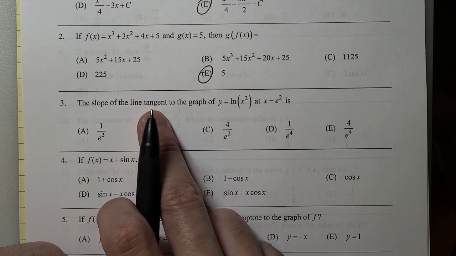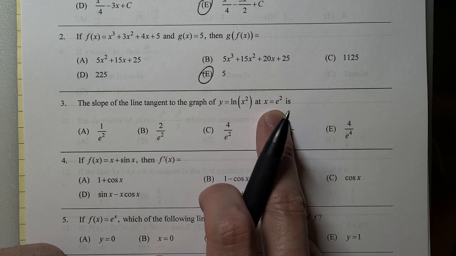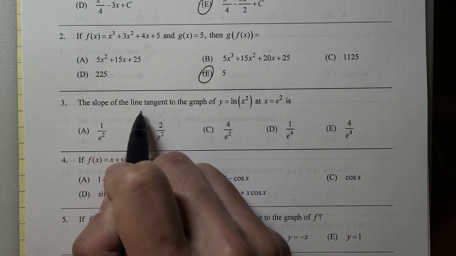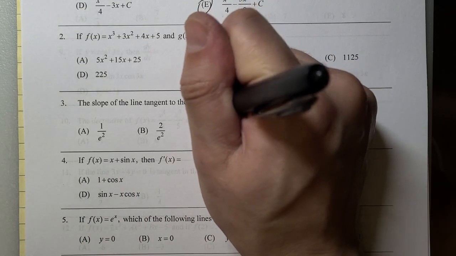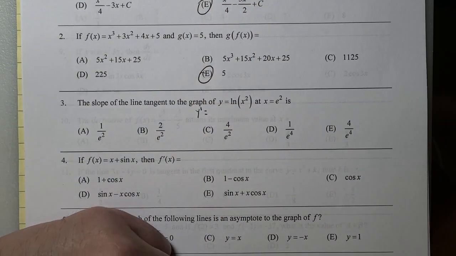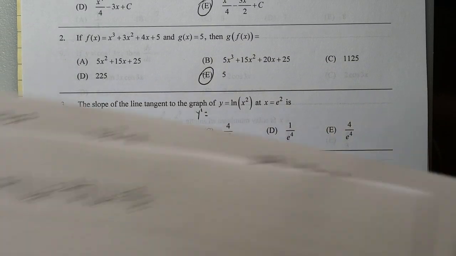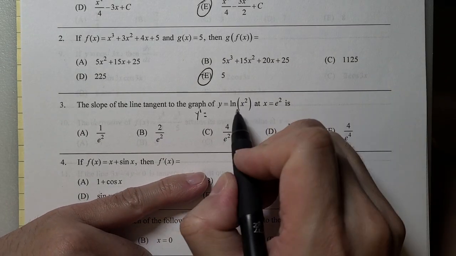The slope of the line tangent to the graph of y equals ln of x squared at x equals e squared is, so slope of the line tangent, that should signal derivative. We want to find y prime. Let me see if I can squeeze it here instead of showing my work from a previous attempt. Okay, so for y prime we would need the chain rule.